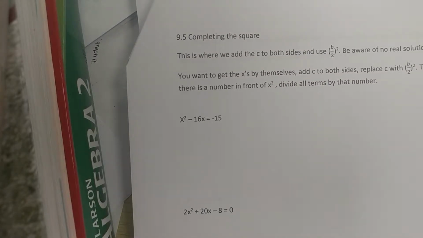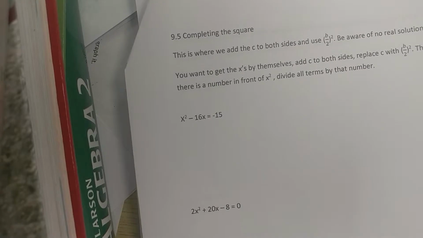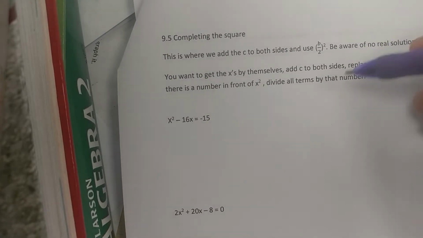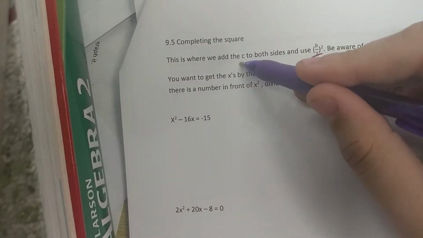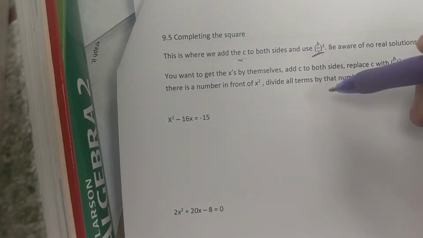Hey, this is 9.5, completing the square. So this is that plus c on both sides. And then we're going to use b over 2 squared. So plus c to both sides and plus b over 2 squared.